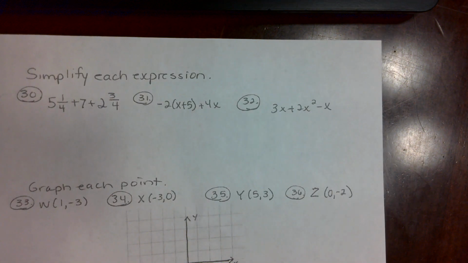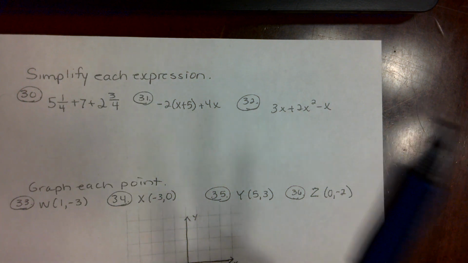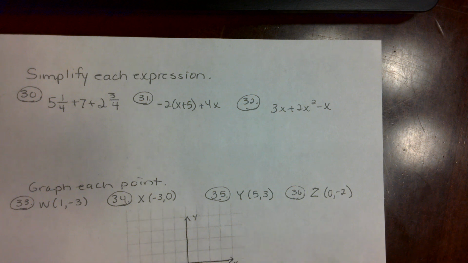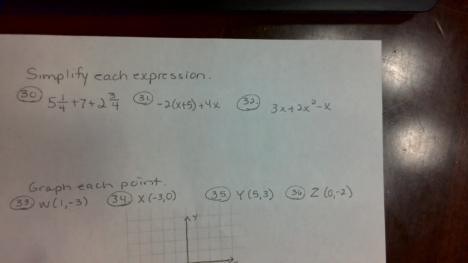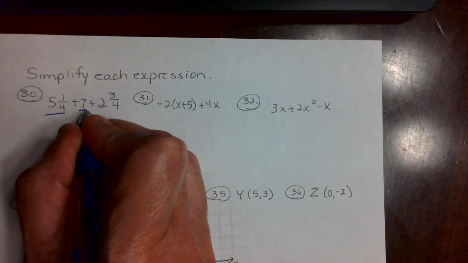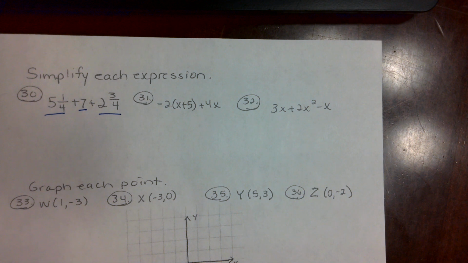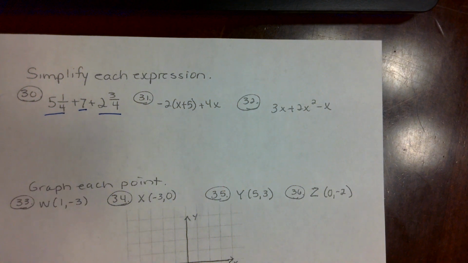All right, so when you are simplifying expressions, it means to make them simpler, right? But first you have to look and see how many terms you have. So when I look at this, I see how many terms? 3. We've got a 5 and a 4th, we've got a 7, and we've got a 2 and 3/4. Remember, terms are things added or subtracted together. Okay? So when I look in here, I see 3 numbers. Great. That means they're like terms. I can just put them together.